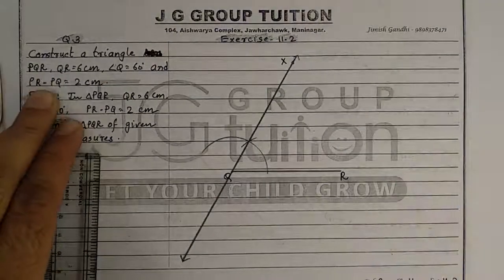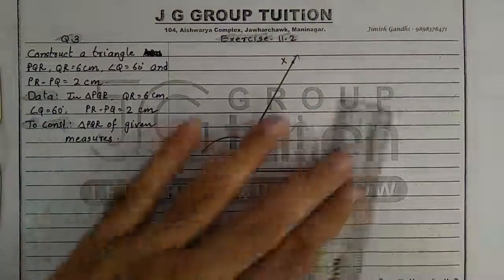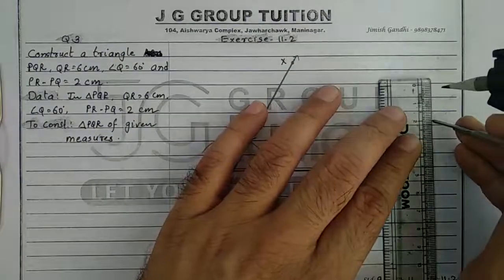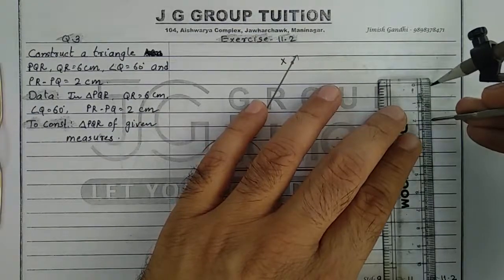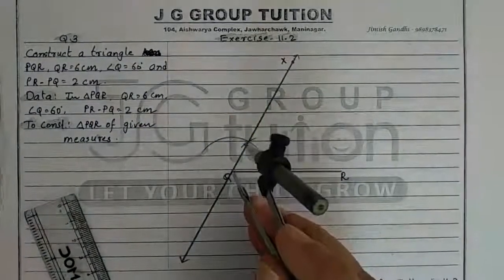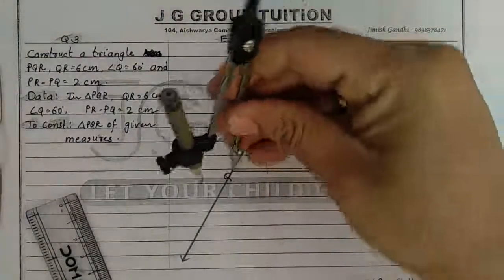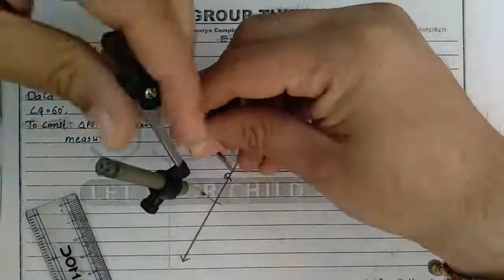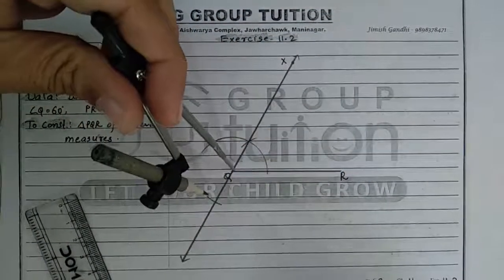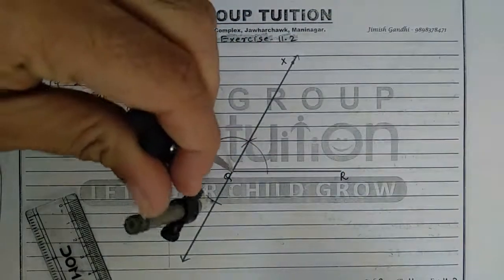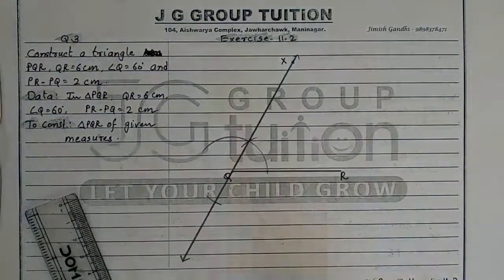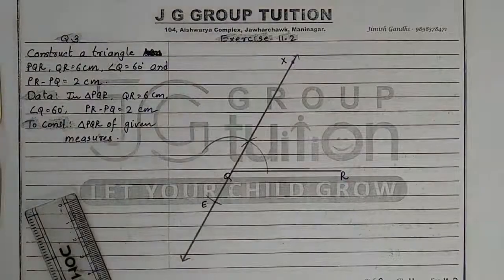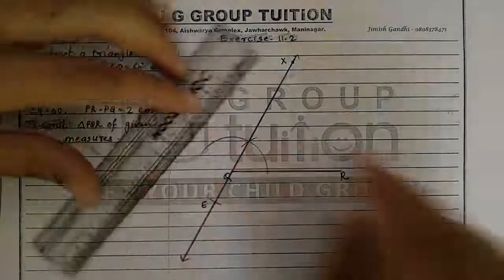The difference of the two sides is given as 2 cm. So let us take the length of the radius as 2 cm. From point Q, this time we should construct the arc below. That means we construct it on the opposite ray of QX. On the opposite ray, we construct that 2 cm arc. Let us give that point E, again the same way. We should join ER.